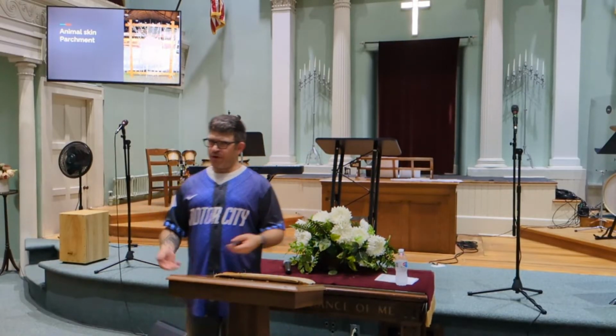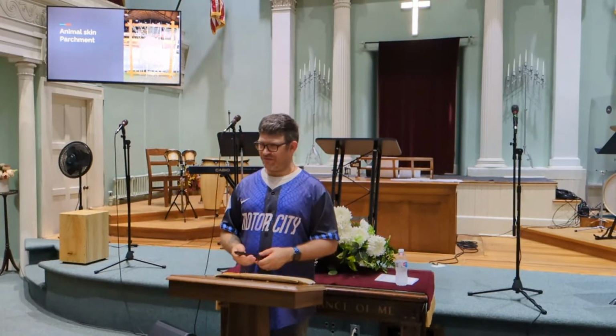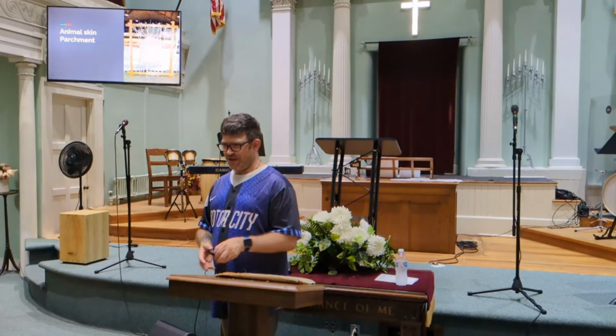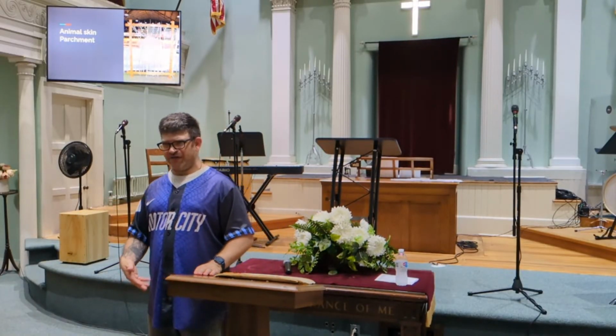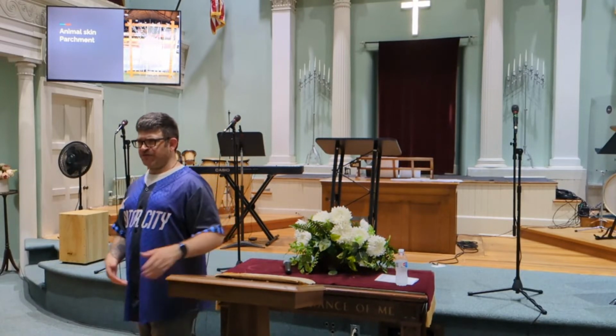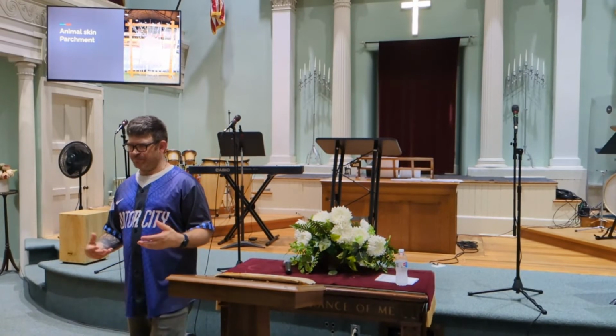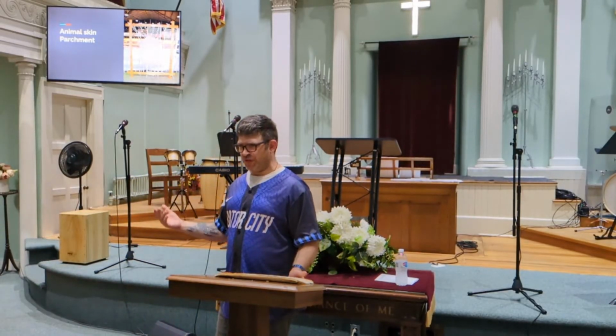The next one, right? Paul writes, bring me the parchments and the papyrus. And so what is a parchment? Basically, it is a tanned animal skin, thinly sliced, so that one would be able to write on it. Now, let's think historically speaking. How long do you expect that a dried out piece of animal flesh would last? Not very. A couple hundred years.